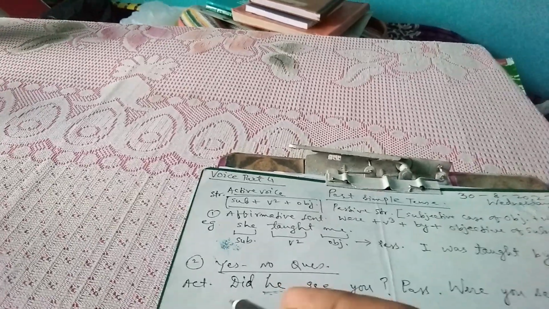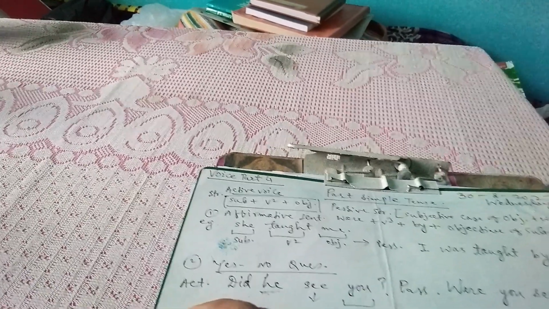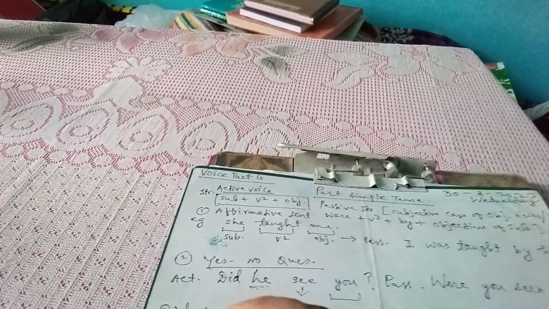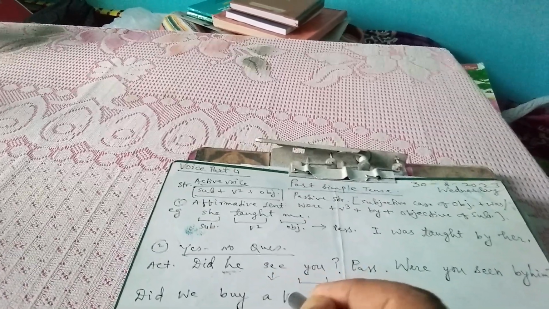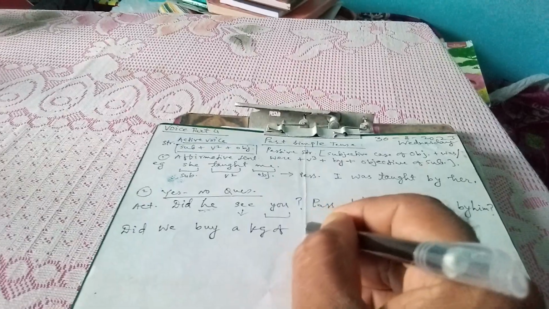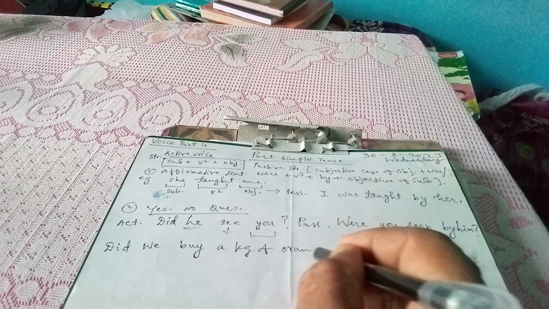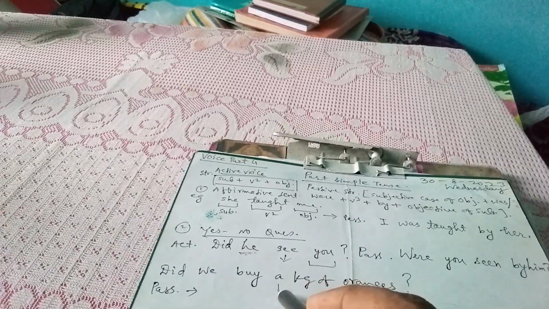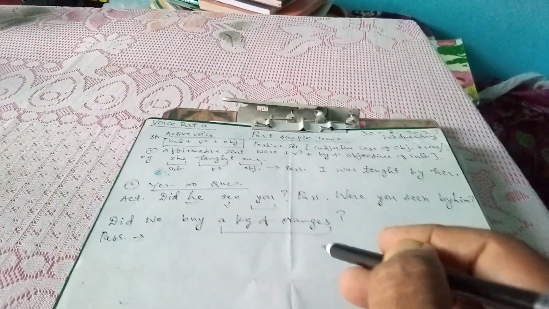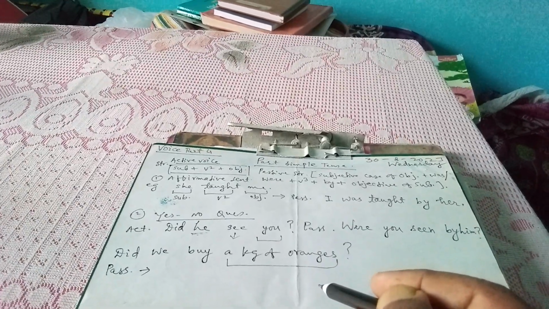Now another question I take. Did we buy a kg of oranges? This is active. Now we are making it passive. So here, a kg of oranges is the object.